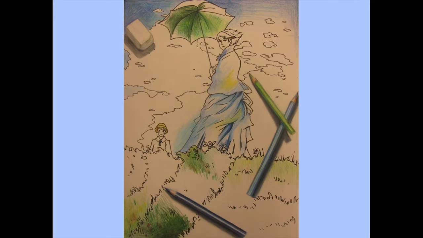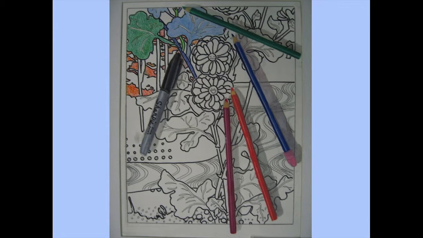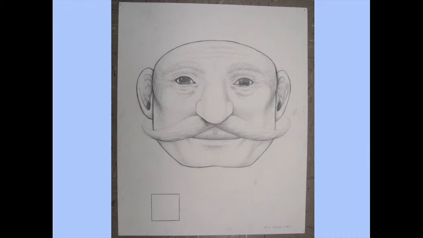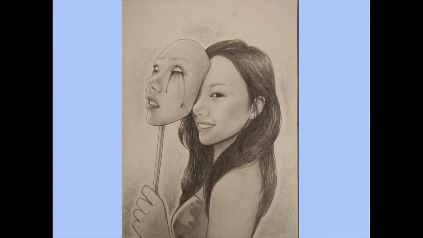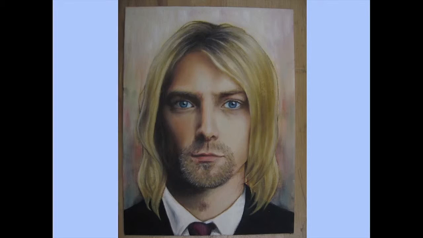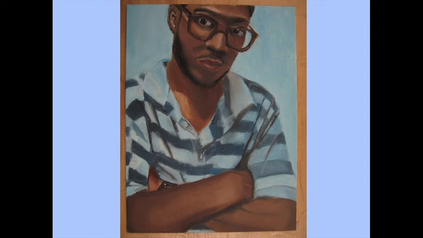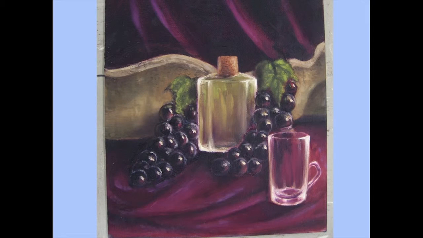Art 3, the more serious artist. This is called trompe-l'oeil, fooling the eye. These pencils are made to look real. We study the head and do creative illustrations with the head eventually. We do portraiture with acrylic paint. And then we do studies, still life studies.